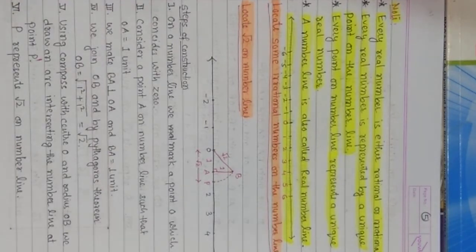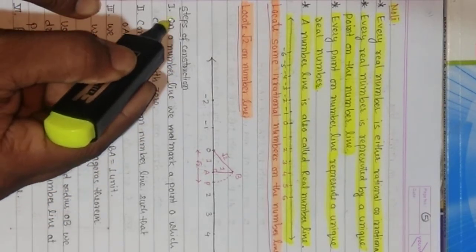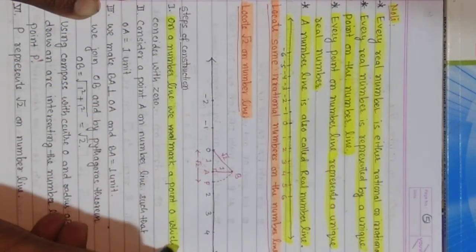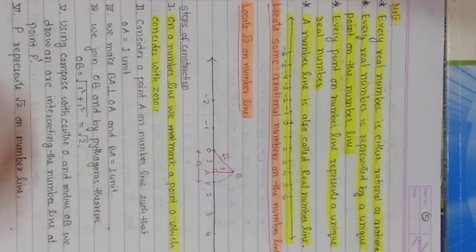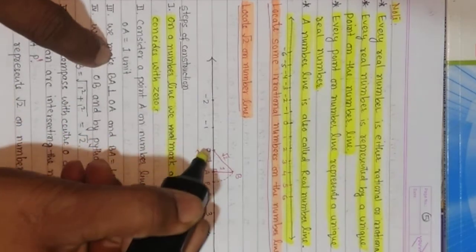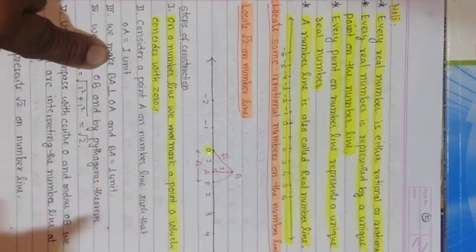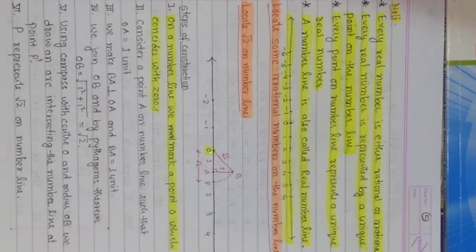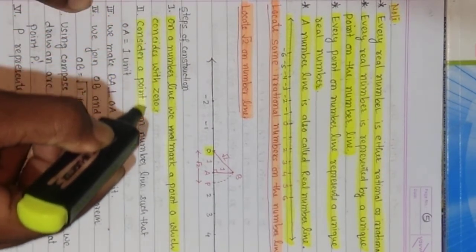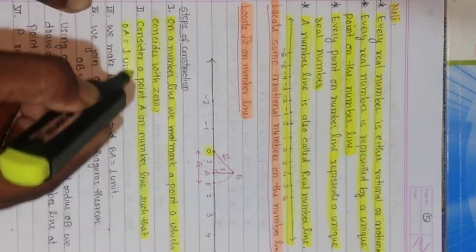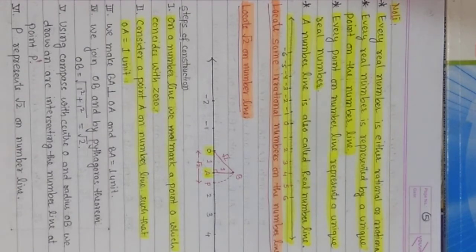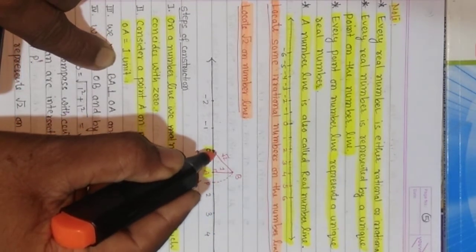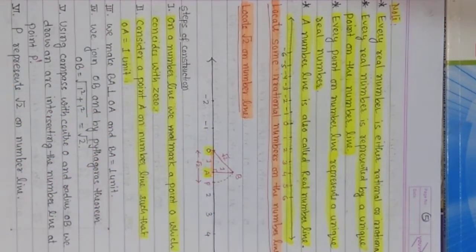For this, we consider a number line. First step, on the number line we mark a point O which coincides with 0. That means at point 0, we mark O. Consider a point A on the number line such that OA equals 1 unit. This is point A, and this is the distance OA. OA is equal to 1 unit.